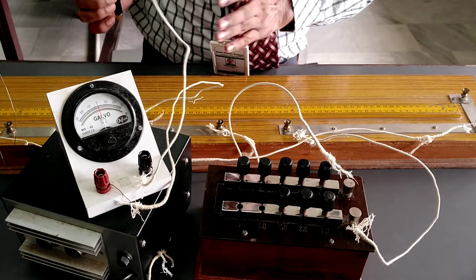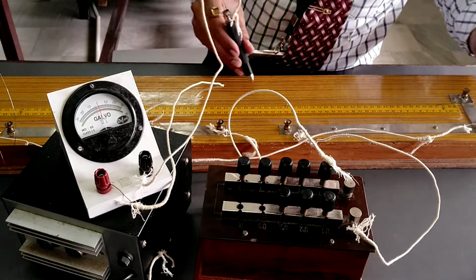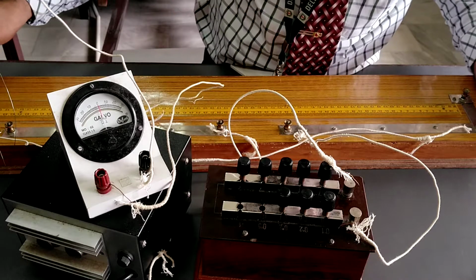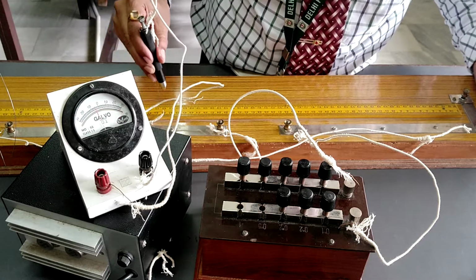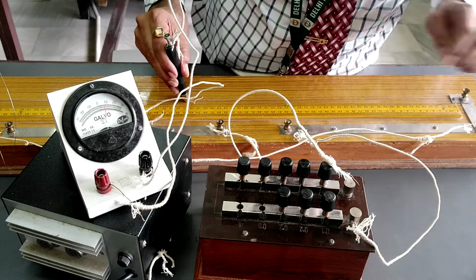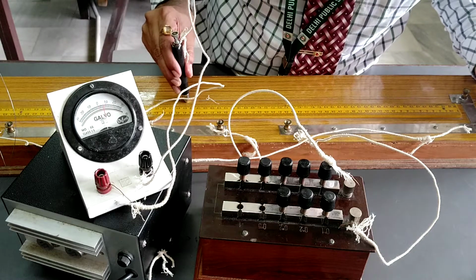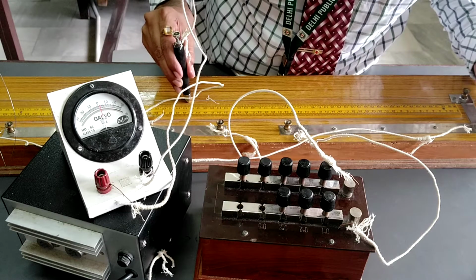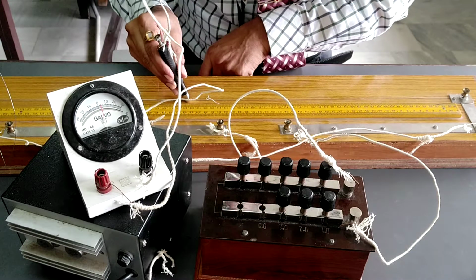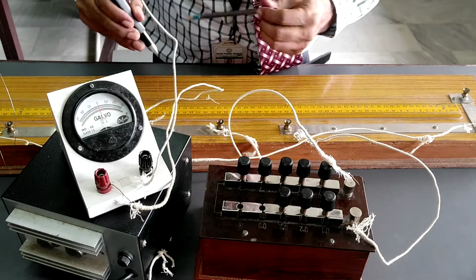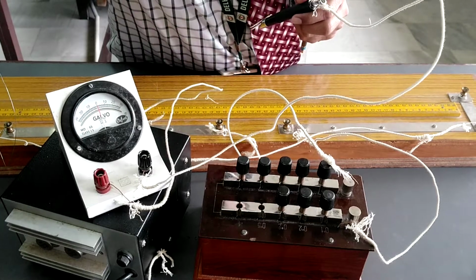I am finding out the balancing length. Again I will switch on the source and I will check. Yeah. So let us find out. It is 40.5. You can take 41 and 59. 41, 59.